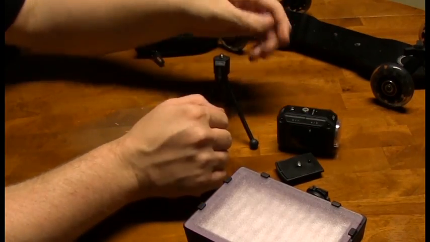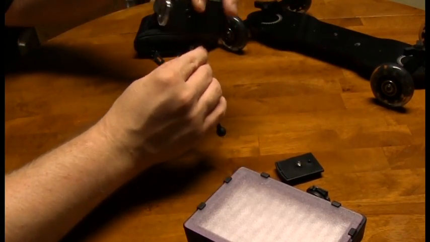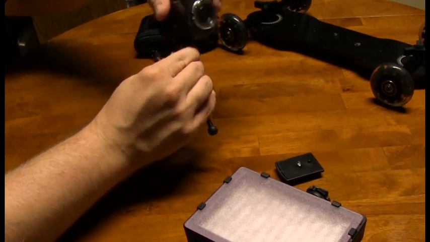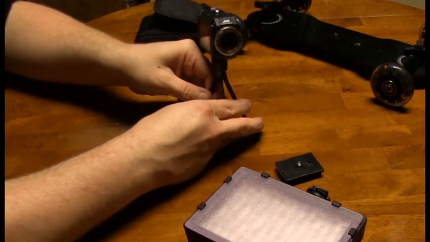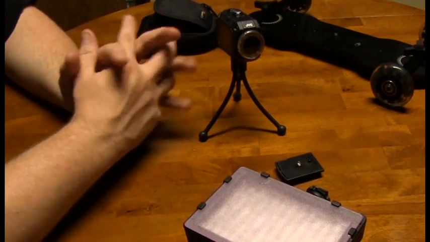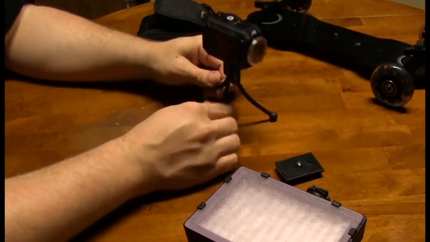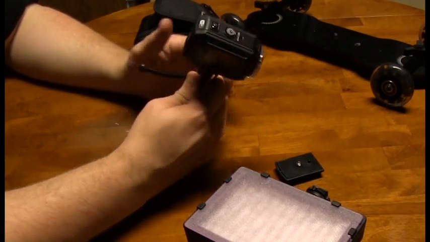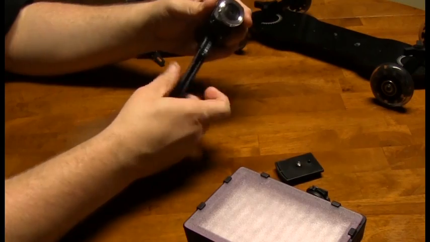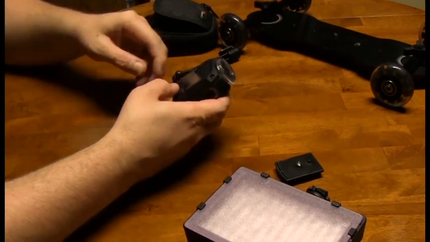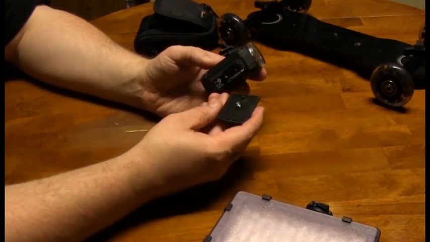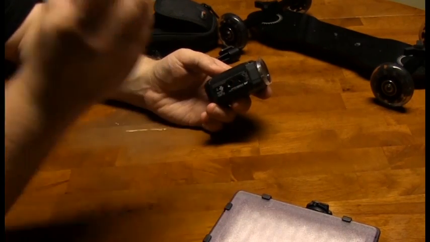I also picked up a few accessories for it very cheap on Amazon. Just a very simple little Zycos mini tripod, and this is great for going hands-free and just setting it wherever you need to get what you need. It's just a little flexible bendy leg system, nothing fancy there. I want to say it was like a $2 tripod.